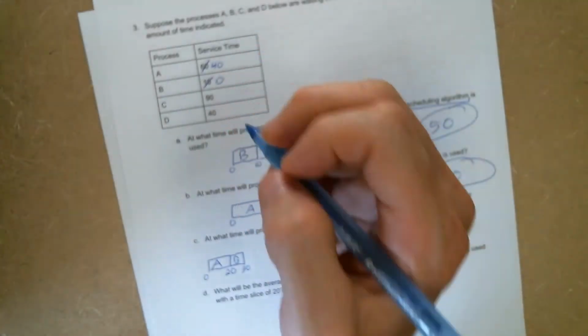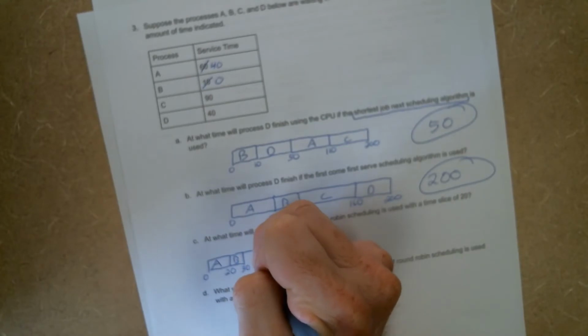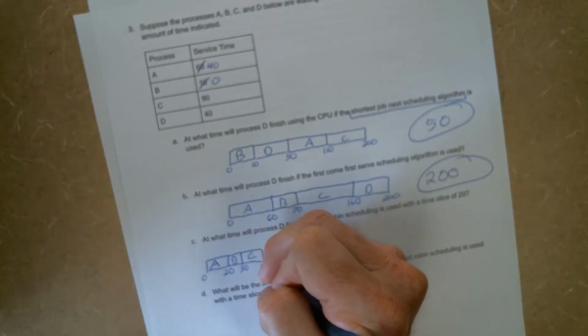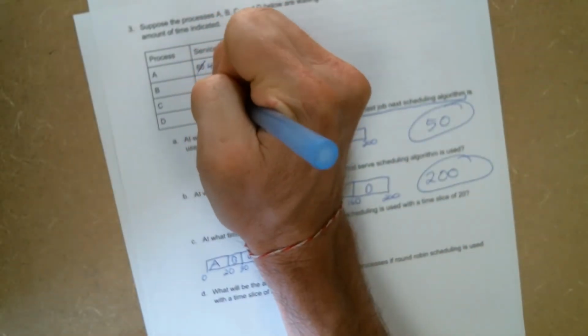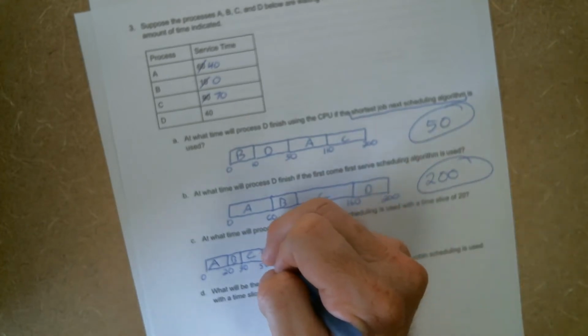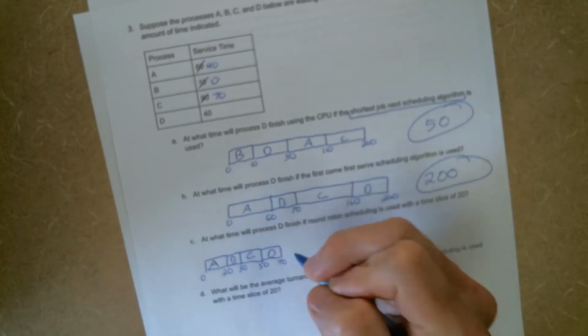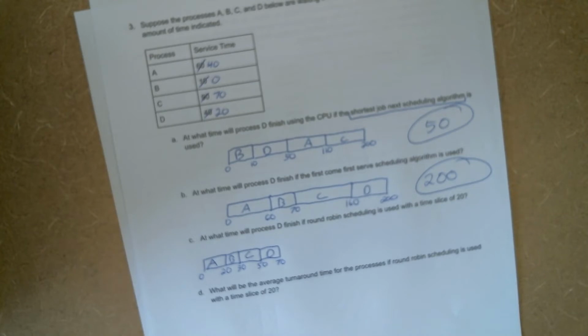Then C would get to go. C would use its full 20 cycles that it's allotted. So now we're at 30 to 50. And this is down to 70. And then D would get its first shot. It's not done yet, but it would get a turn, and it would go from 50 to 70. And now it only has 20 cycles left to finish. All right. But it doesn't get to finish.